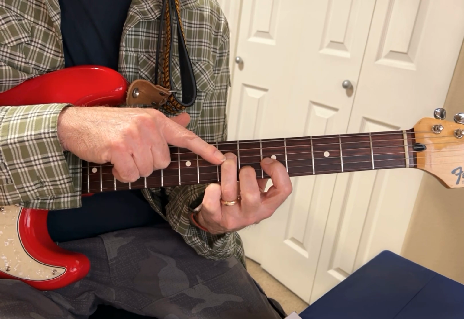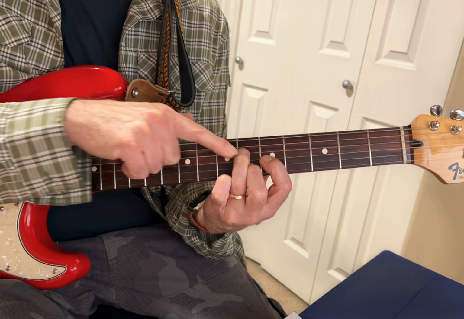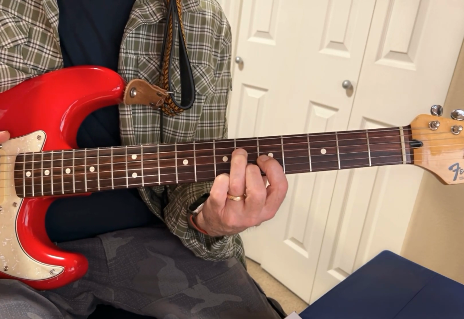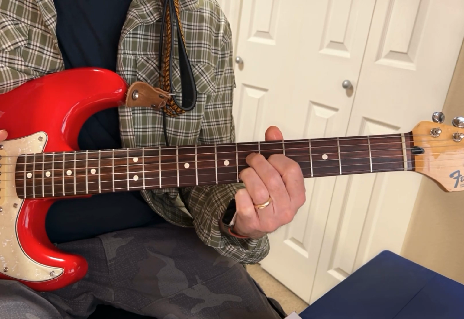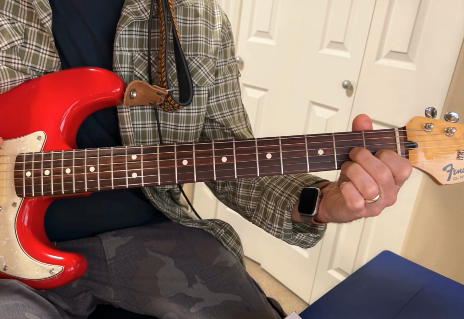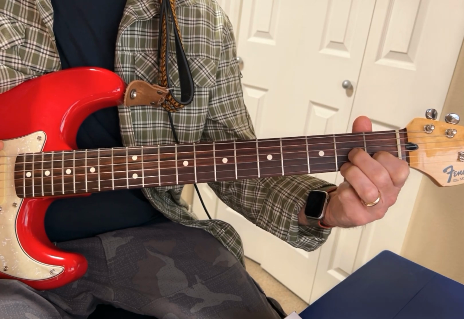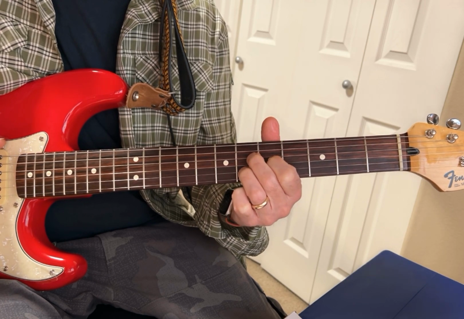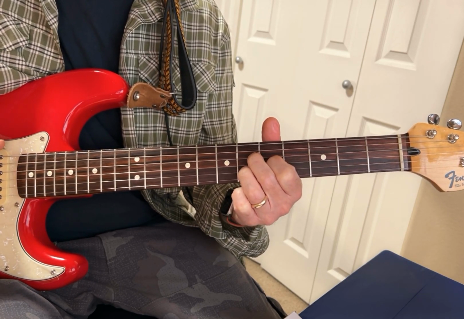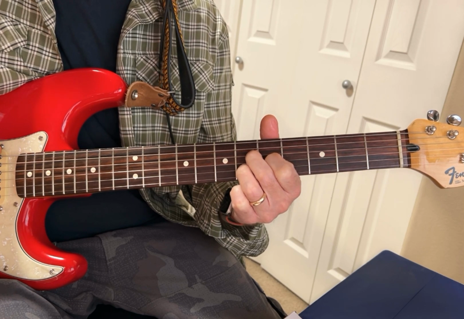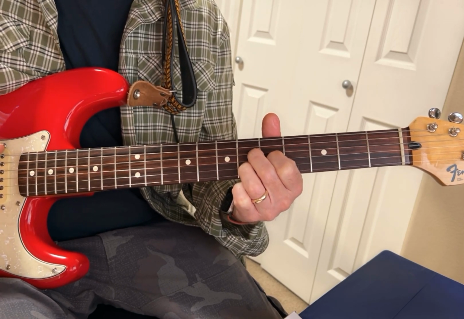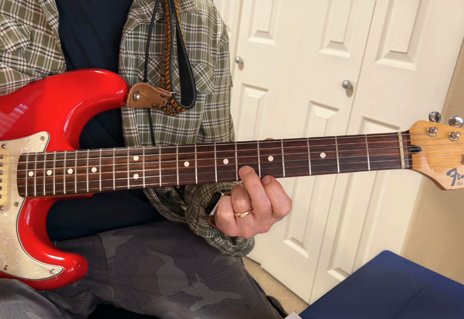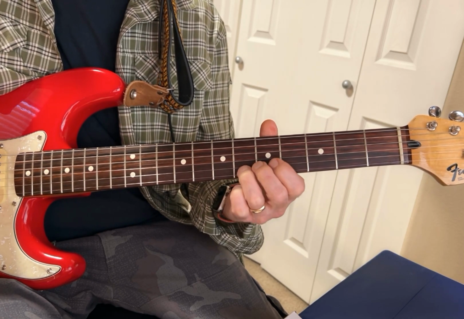So if we flatten the third, just moving that down, we get this kind of a triangle look. You may recognize that from the D7 shape in open position. But because we're playing it on different strings, it's no longer a 7 chord, it's a minor. Again, the root, in this case F, this would be an F minor chord.